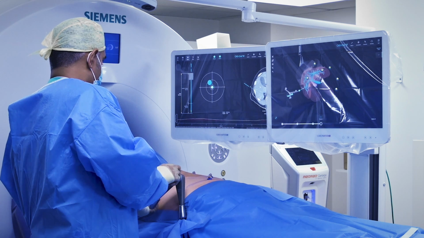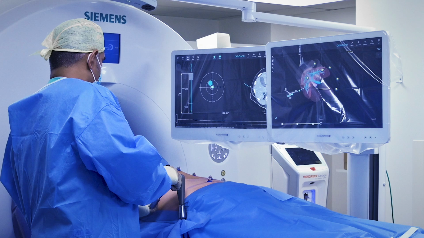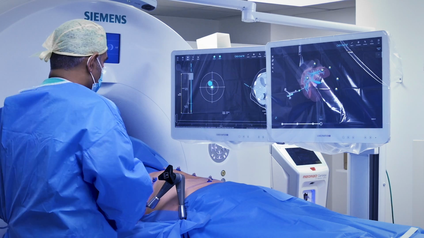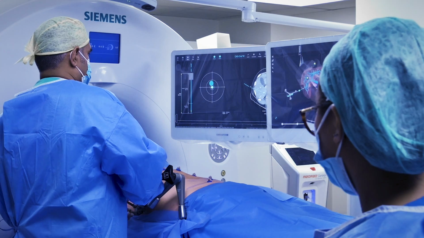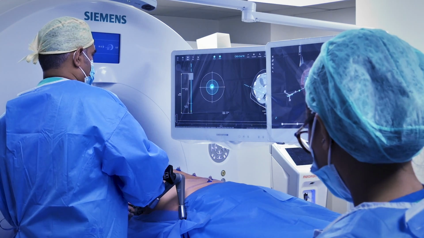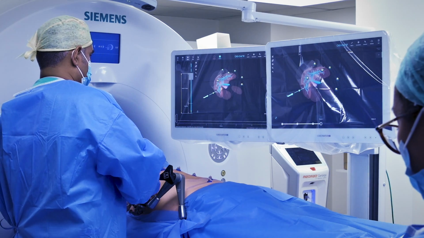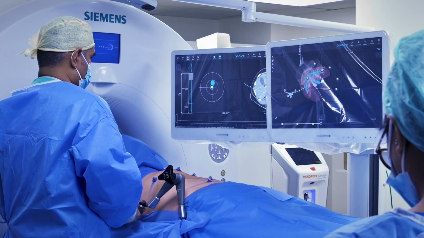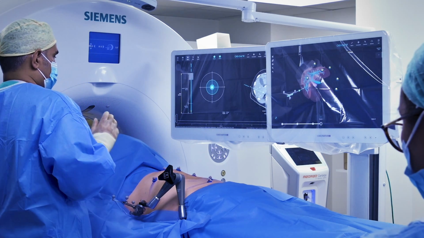Can we just hold breathing, please? So just on a breath hold, I position the little circle first, and then I'll just tweak that into there. Right, so that's pretty good there.